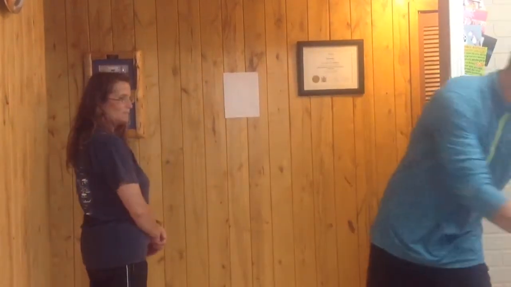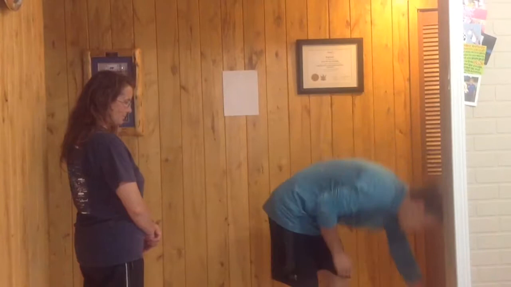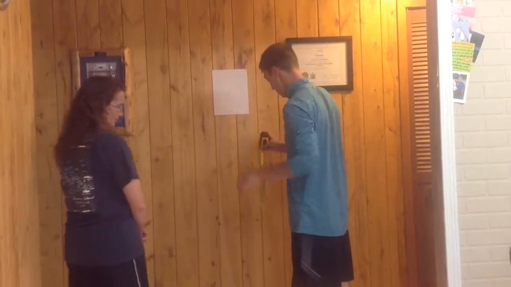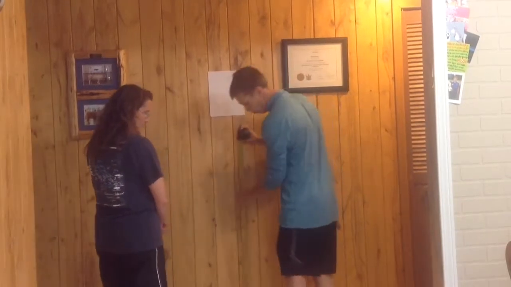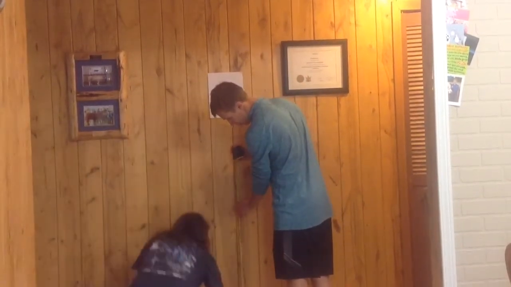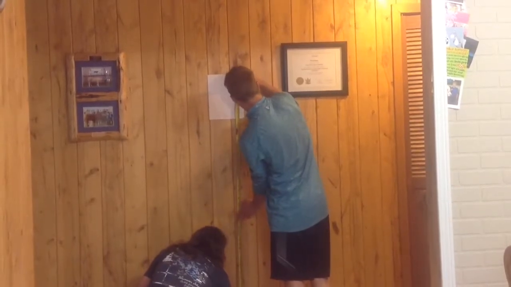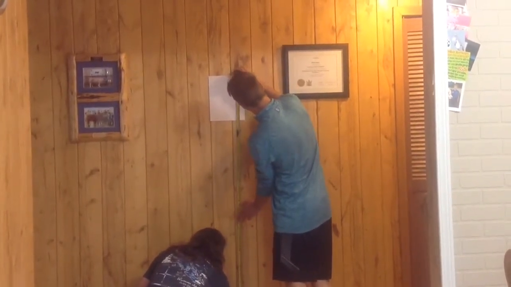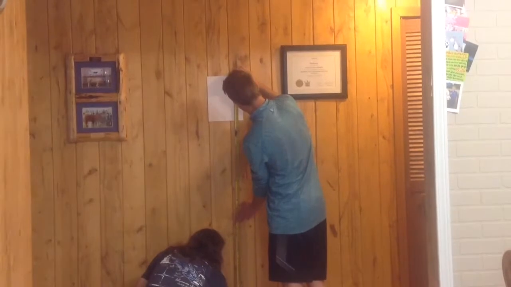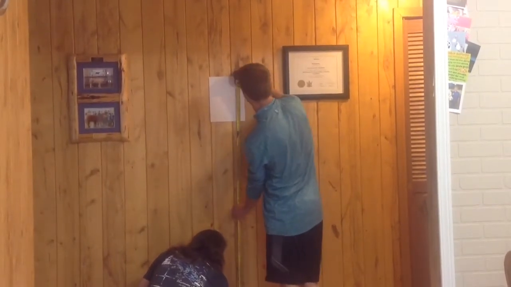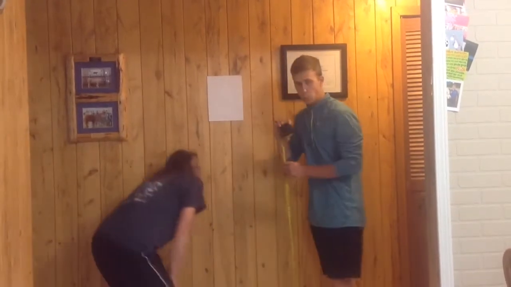And we will take our tape measure, and we also remember that units are important in this assessment as well. So, Mom is 157 centimeters tall. So she is 1.57 meters tall.